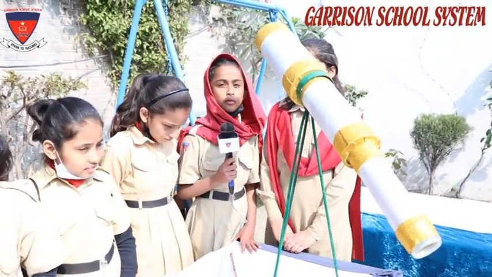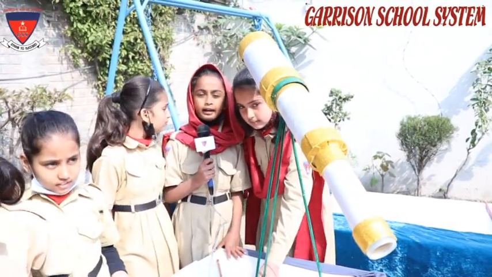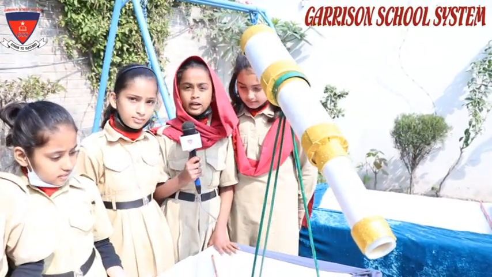Our model is about telescope. A telescope is a long instrument shaped like a tube. It has lenses inside it that make distant things seem larger and nearer when you look through it.